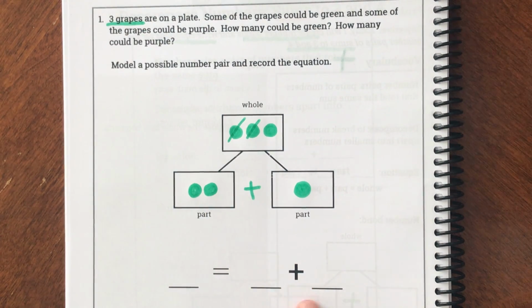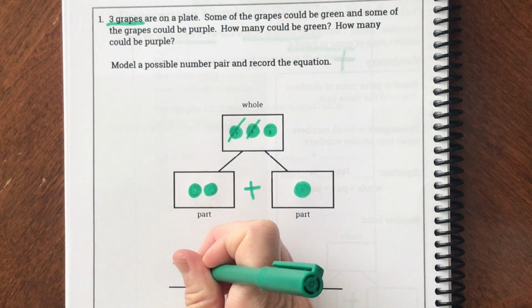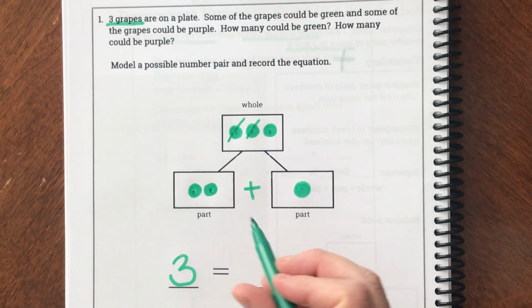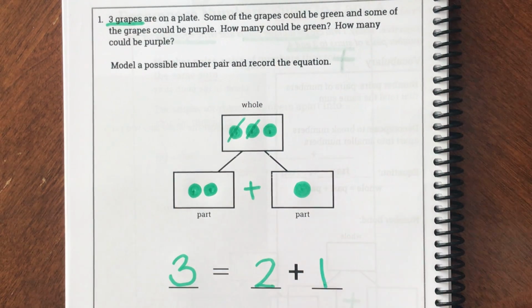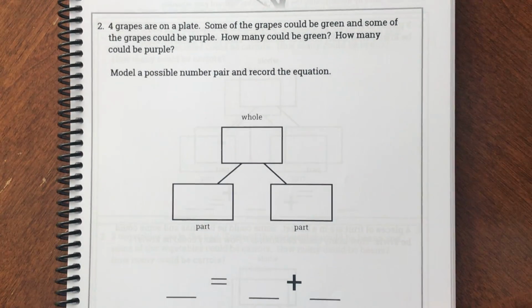So now let's write in our equation. What was our whole? Our whole was 1, 2, 3. We had 3 grapes equals, and I said we were going to have 1, 2 green grapes. And then that meant we only had 1 purple. So our equation is 3 equals 2 plus 1. This is an equation, okay? And it's whole equals part plus part. Okay, we could have done that a different way, and when you do your own problems, you can choose a different way. Okay, let's do our next one together.